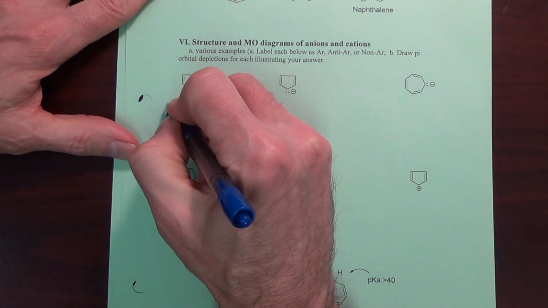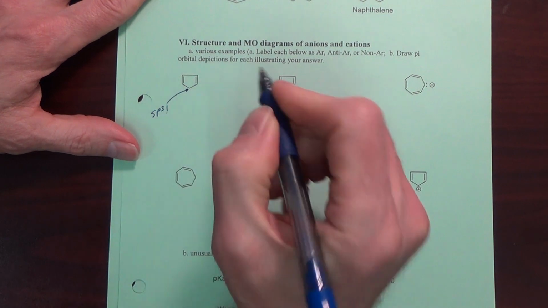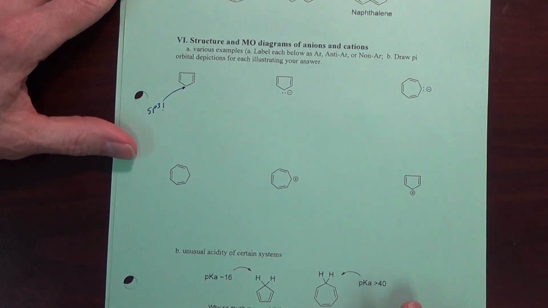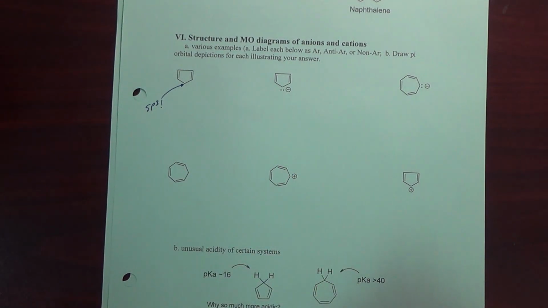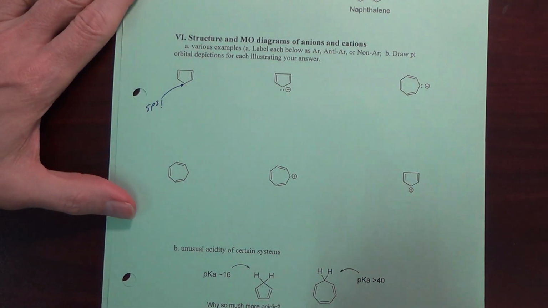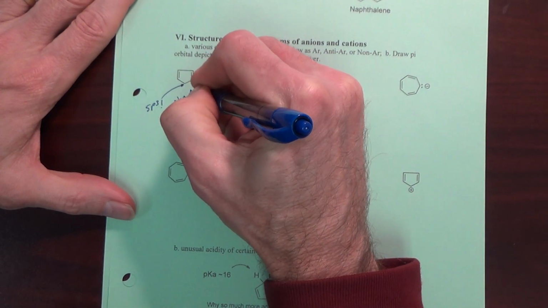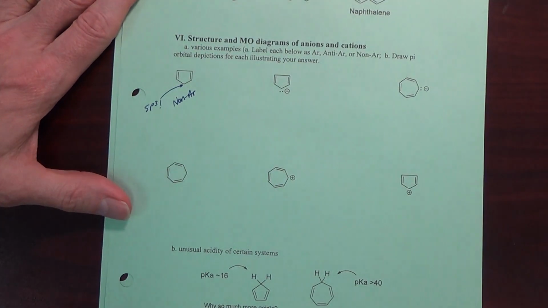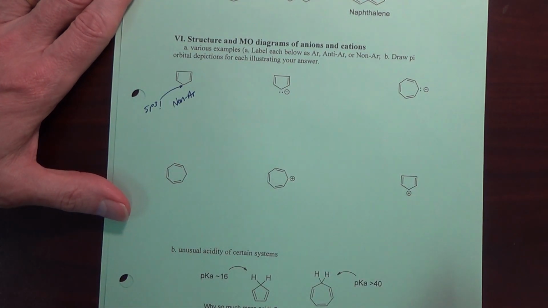But we have to focus in right here. This carbon is sp3. Okay? That carbon does not have a p orbital. And so it cannot be a cyclic conjugated pi system. Thus it cannot be aromatic or anti-aromatic. It is non-aromatic. All right? It's a diene. It's a conjugated diene. It's 2 alkenes.